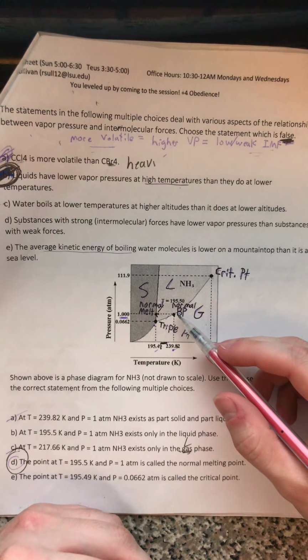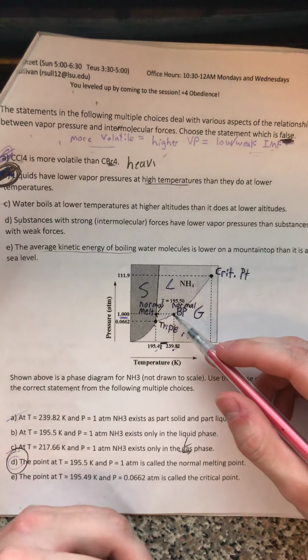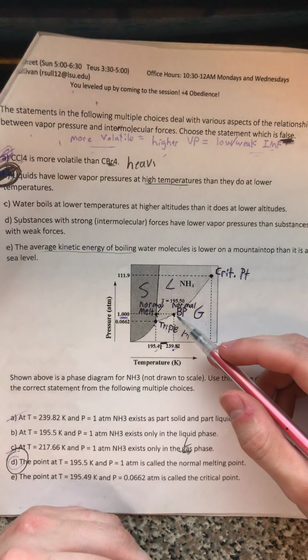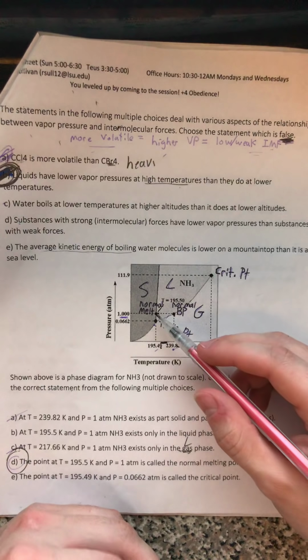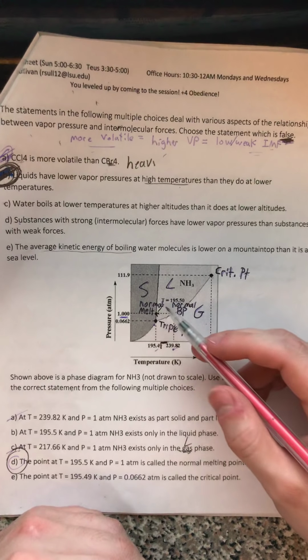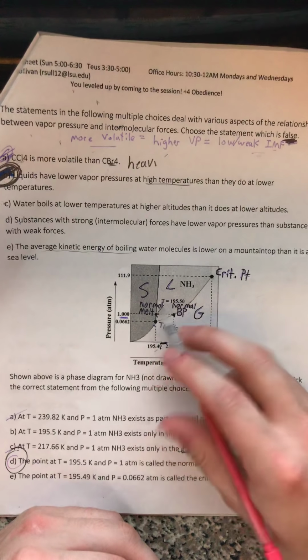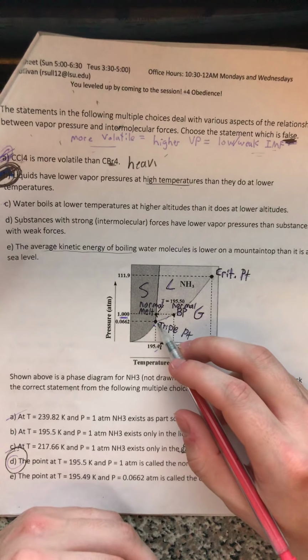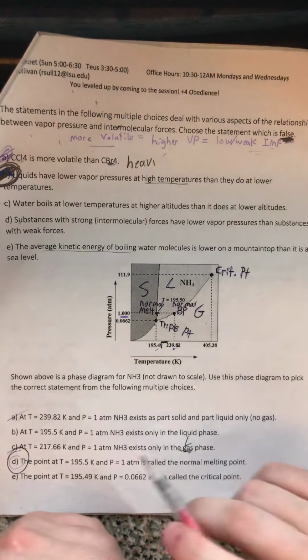So if they ask you what phase it's in and they give you the coordinates of the normal boiling point, you should say both. You should say it's liquid and gas. Same with the normal melting point, except solid and liquid, because it's transitioning between those two. And then the triple point is where it exists as all three phases at once. So at that exact pressure and temperature, it's solid, liquid, and gas all at the same time.